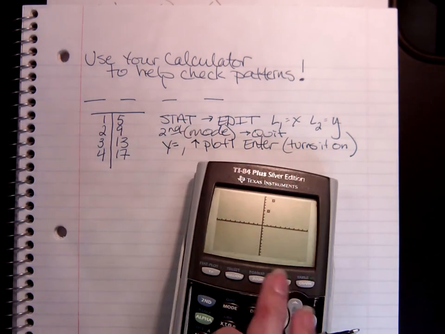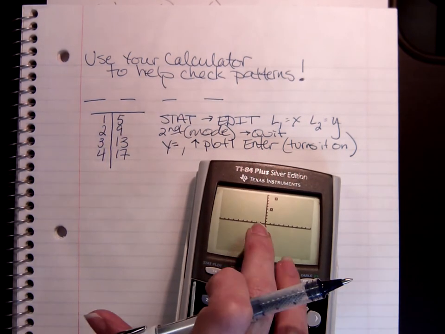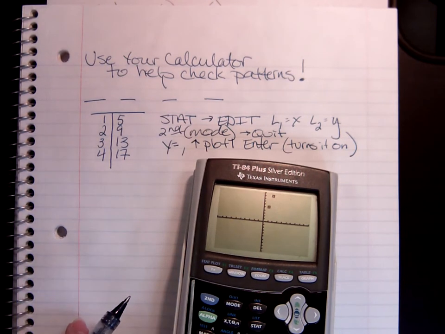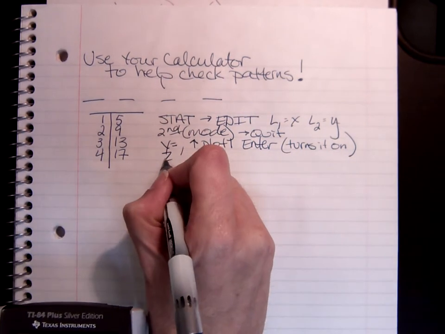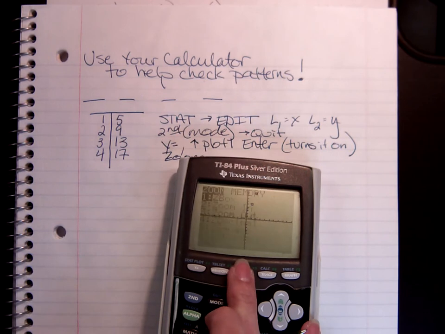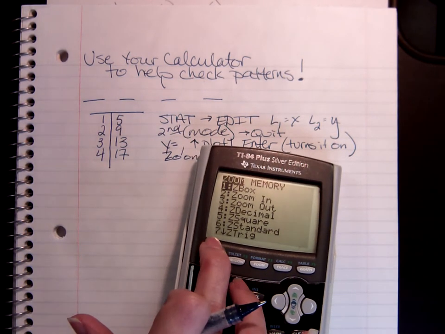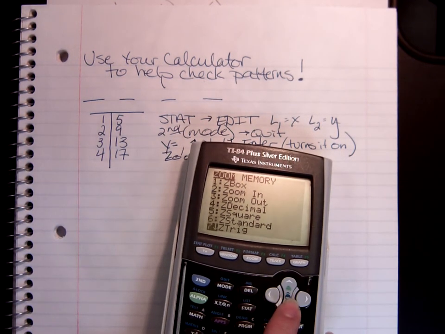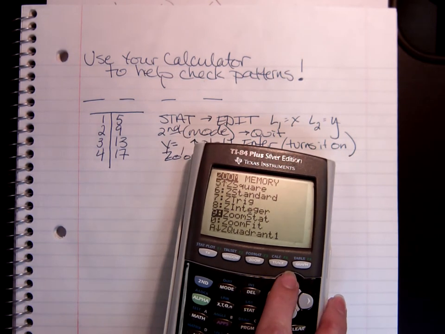but I can only see 2 points plotted. I want to be able to see all of my points plotted, and I want to make sure that it's some kind of recognizable trend. To do that, we're going to press zoom. So we press the zoom button. And then as I scroll through this list, there's an arrow down there, which means there's more we can't see. So I'm going to scroll down through my list until I get to this one that says zoom stat.